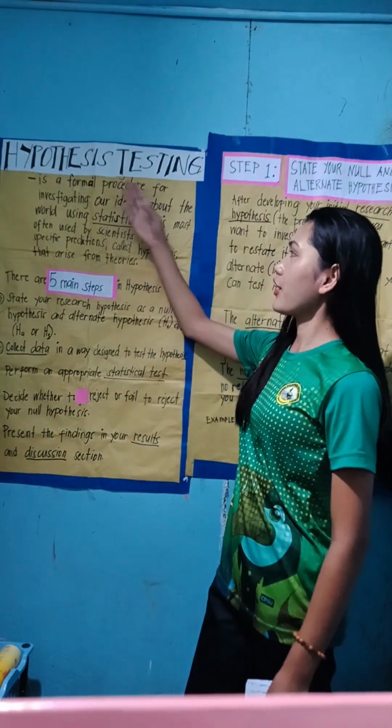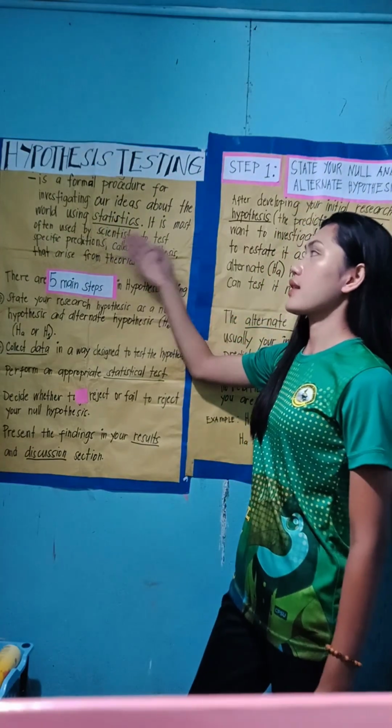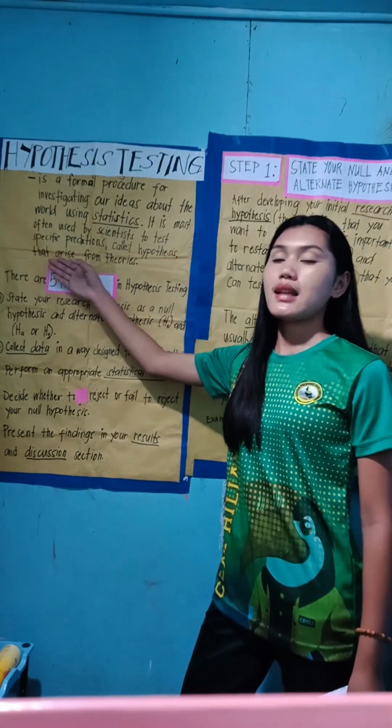So what is hypothesis testing? It is a formal procedure for investigating our ideas about the world using statistics. It is most often used by scientists to test specific predictions called hypotheses that arise from theories. So when we say hypothesis testing, it is a way to check if your ideas about the world are likely to be true using evidence. So it's like a detective investigating a case, but with numbers and data.